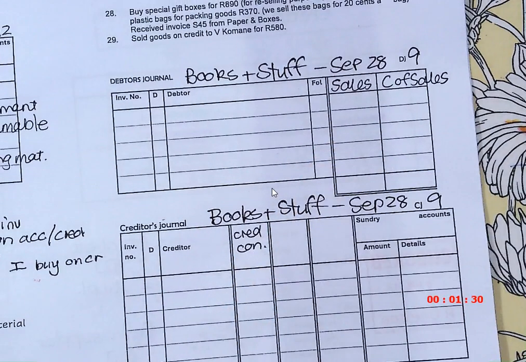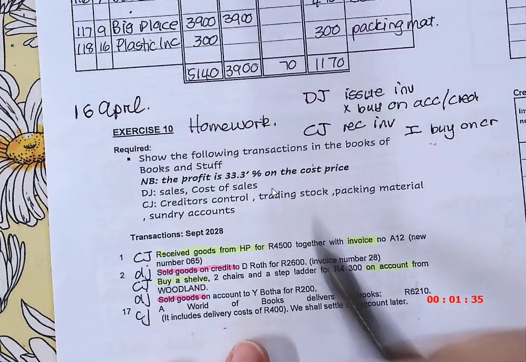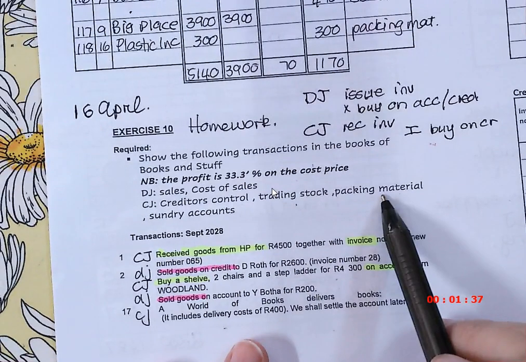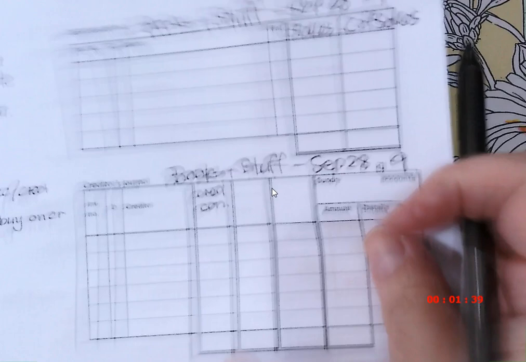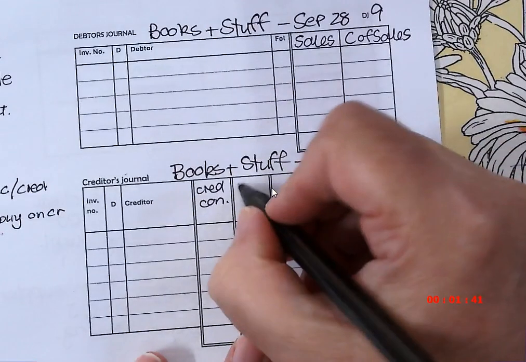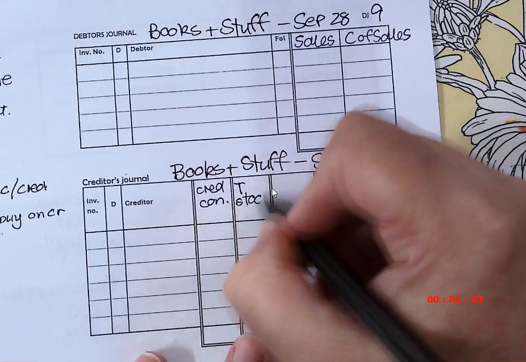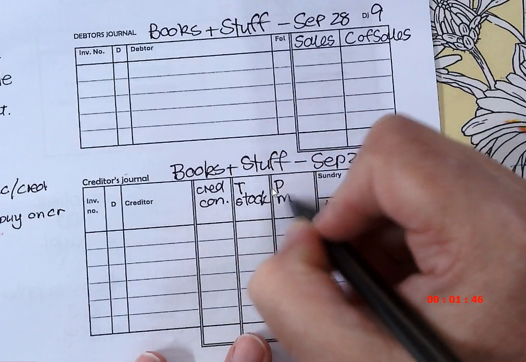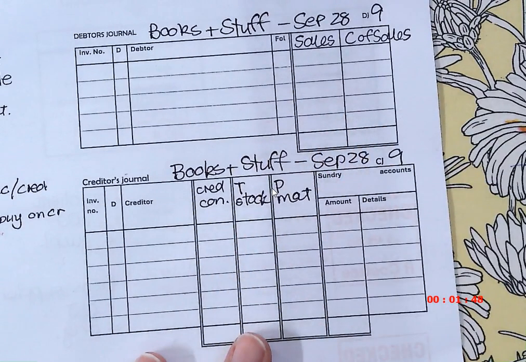But you want to see, they have to tell you what you're going to use. And they say trading stock, packing material. So I put in here trading stock, packing material.